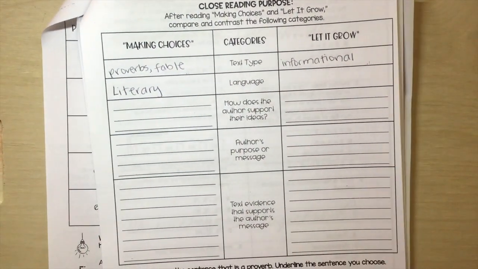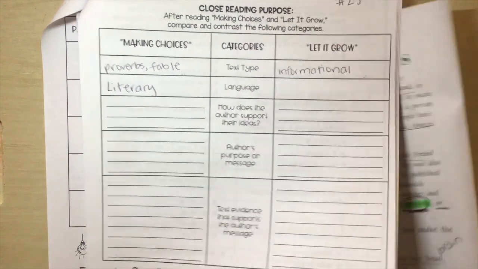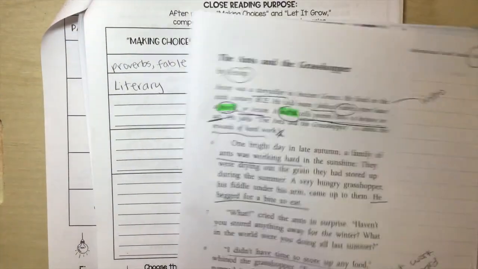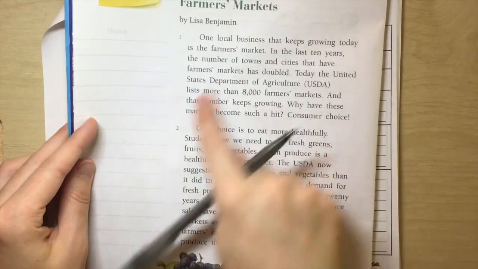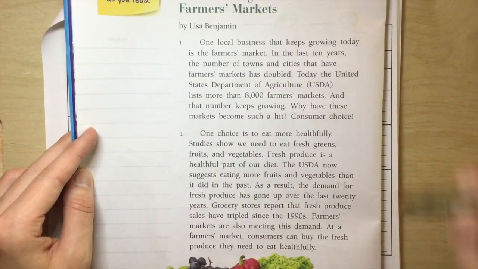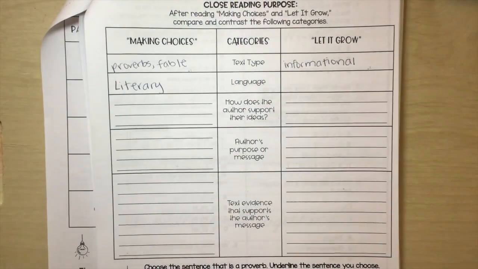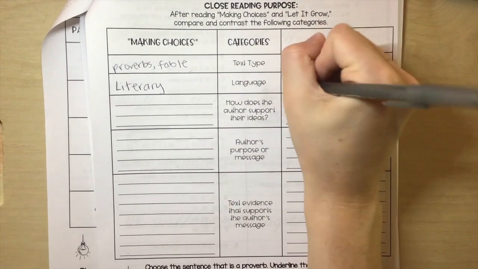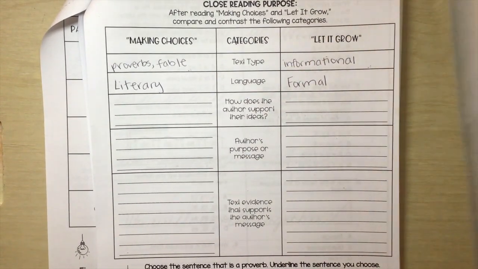So when we're saying literary, we mean it's more fantastical, it's not as informational, okay? And then when we're looking at Let It Grow, we're going to look at the language here. One local business, blah, blah. What this text is doing is informing us of information. So when we call this language, we call it formal, because it's somebody explaining something to you very formally.